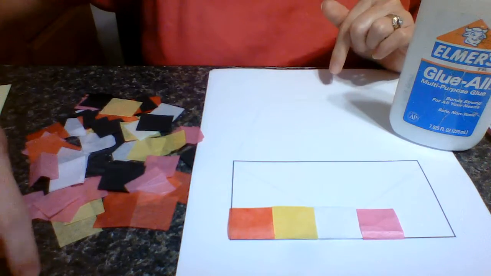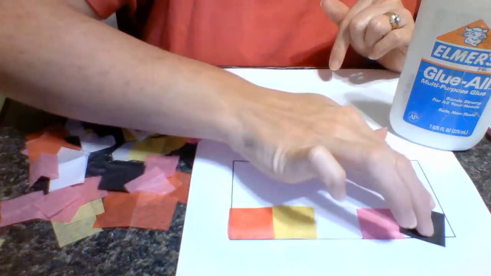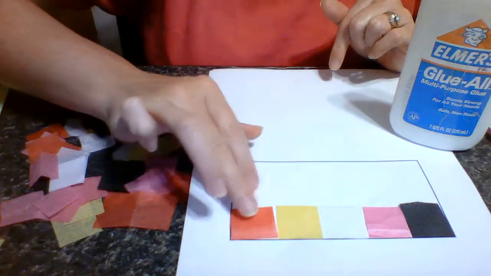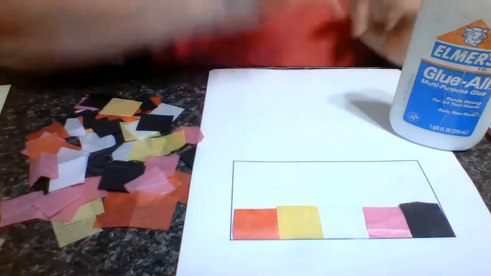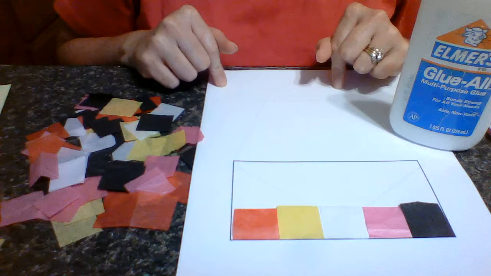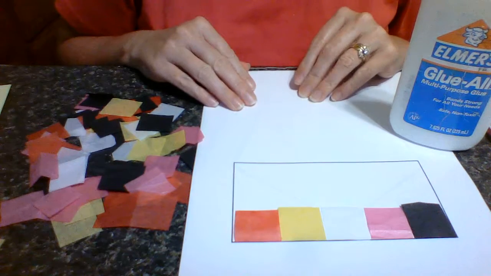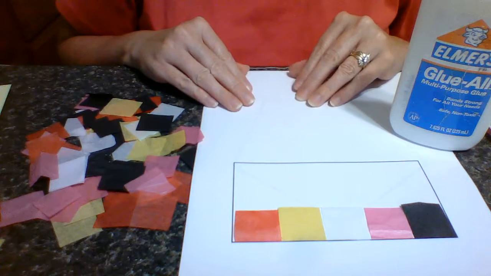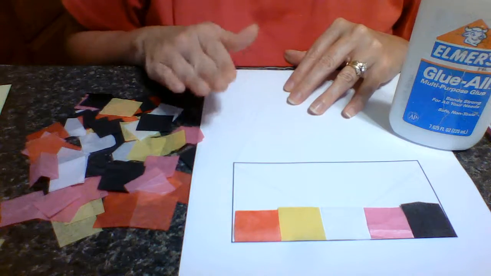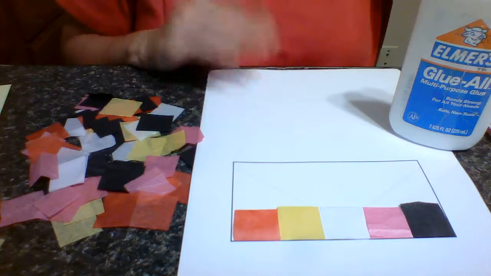So for this particular geometric shape, you can see that it is approximately 5 tissue squares wide. So knowing that I guessed, and knowing these aren't exactly 1-inch squares, we can say that that side's approximately 5 inches.